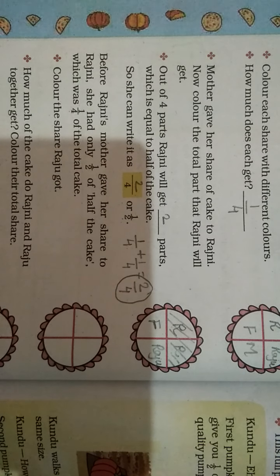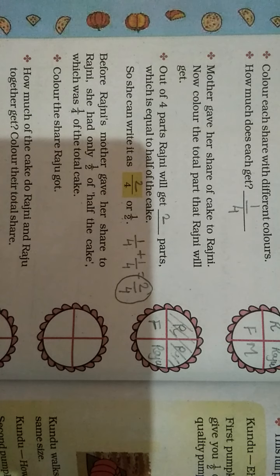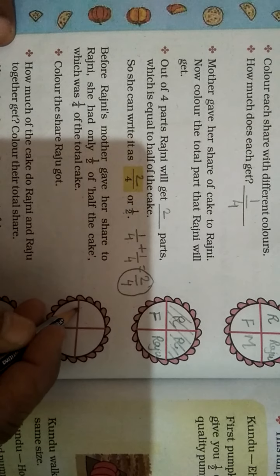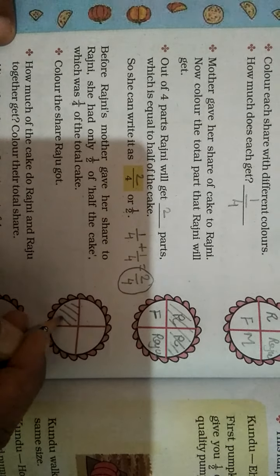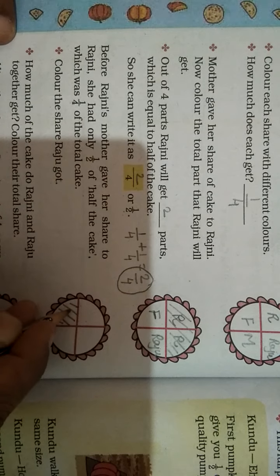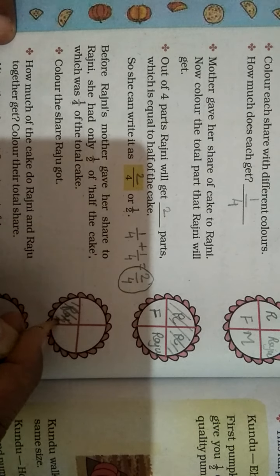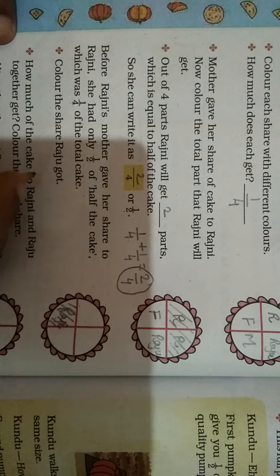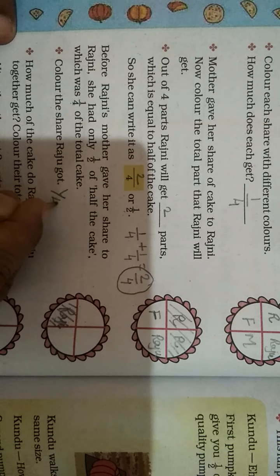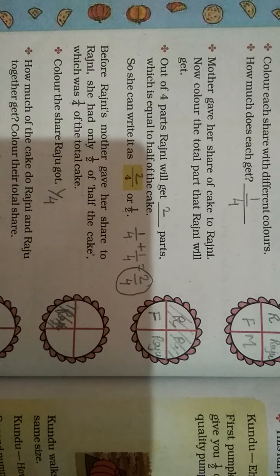Now children, before Rajni's mother gave her share to Rajni, she had only 1/4 of the total cake. Now children, color the share Raju got. How much share did Raju get, children? This much part only Raju got. This is Raju's share. So Raju got 1/4 of the cake.